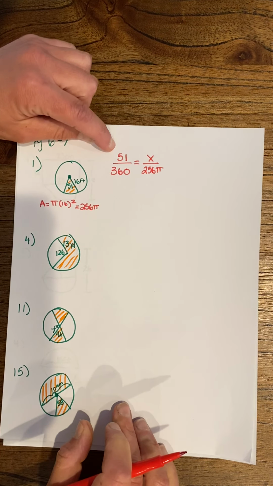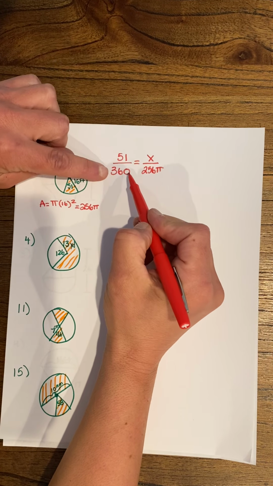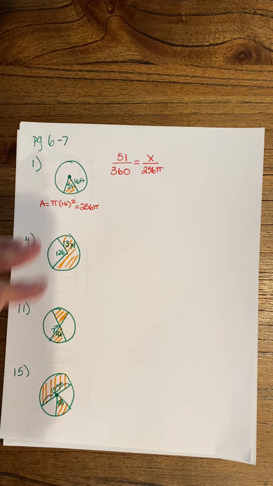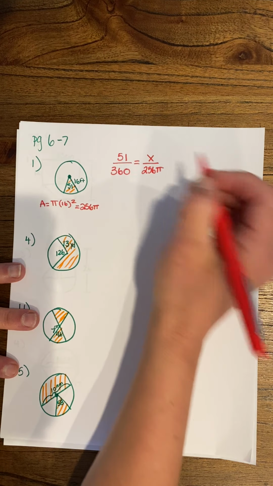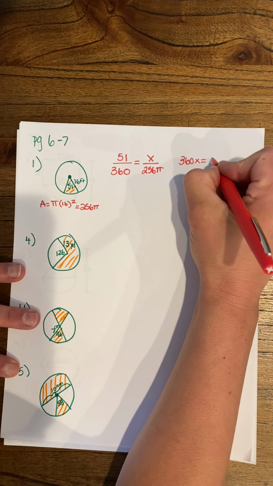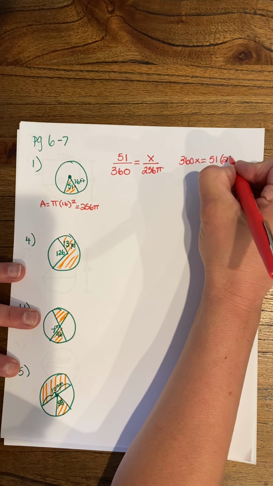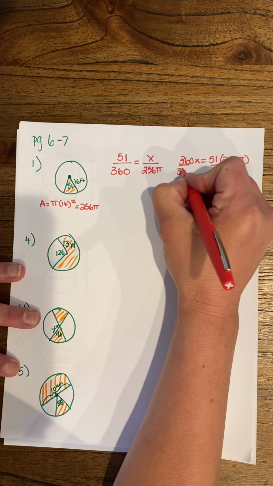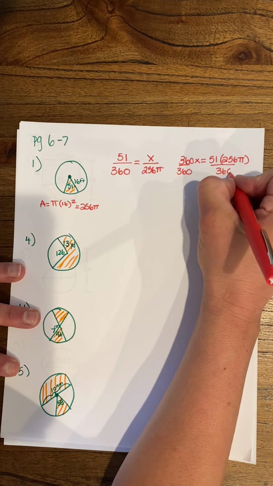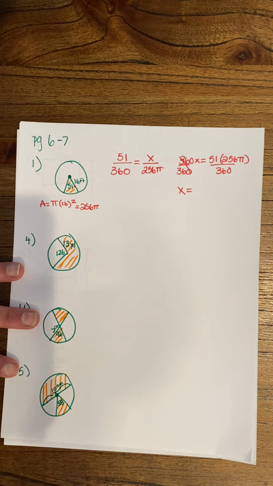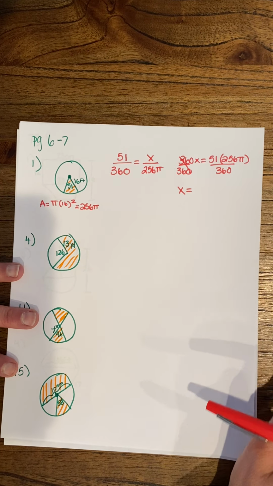So again, what I have is my angle part out of my angle whole equals my area part out of my area whole. You just make this little part to whole proportion and cross multiply. So we get 360 times x equals 51 times 256 pi. Divide each side by 360 to get the x alone, and then you could just type this into your calculator. You could use the N over D button on your calculator, that's fine.